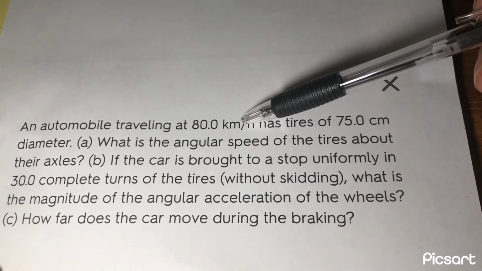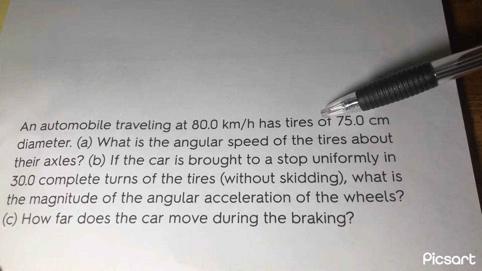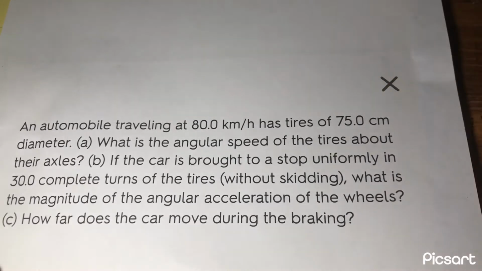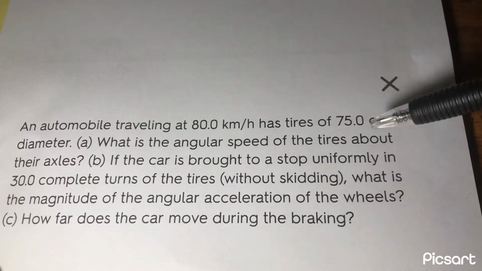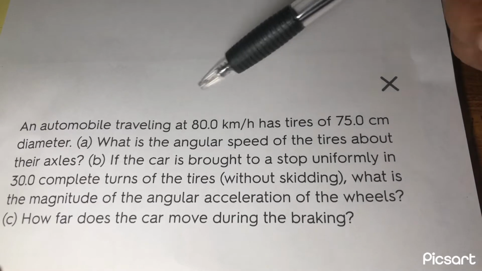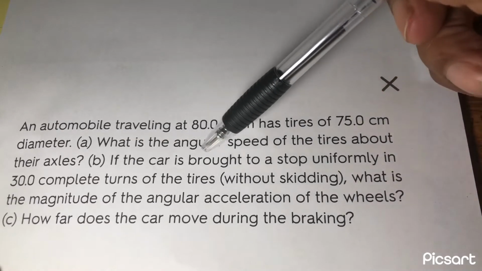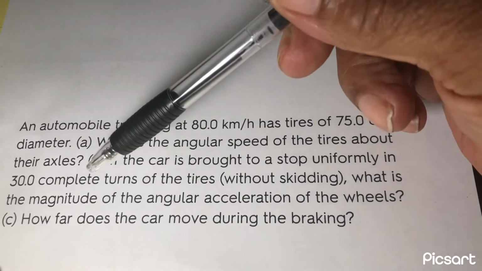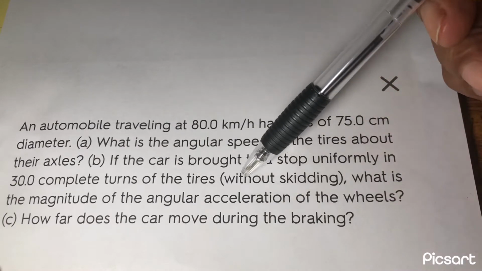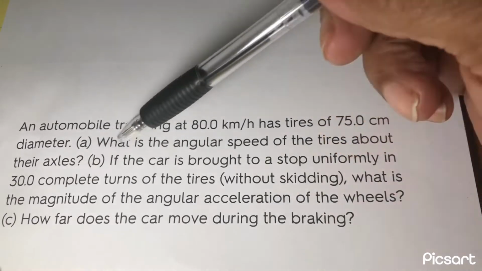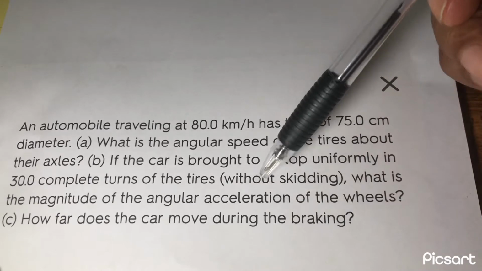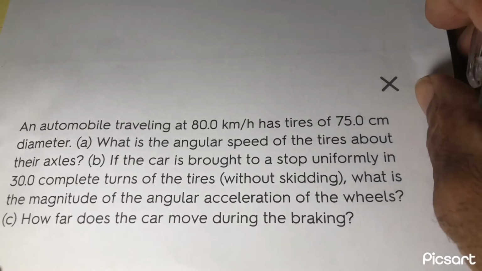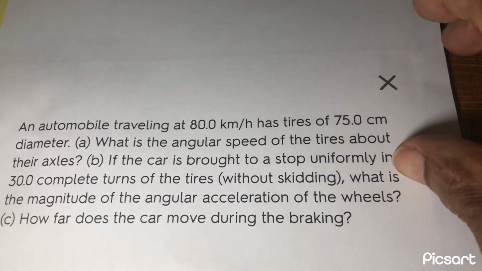an automobile travels 80.0 kilometers per hour and has tires of 75 centimeters diameter. A, what is the angular speed of the tires about their axis? B, if the car is brought to a stop uniformly in 30 complete turns of the tires without skidding, what is the magnitude of the angular acceleration of the wheels? And C, how far does the car move during the braking?